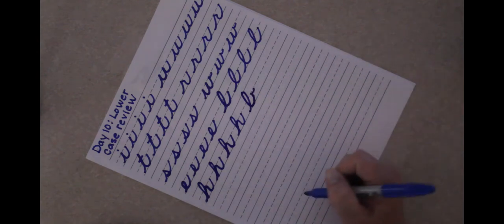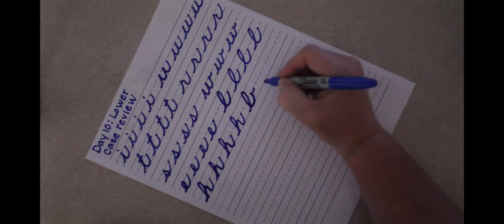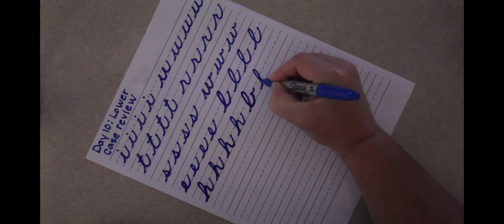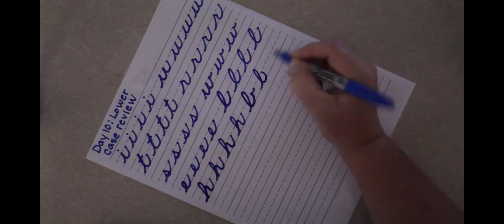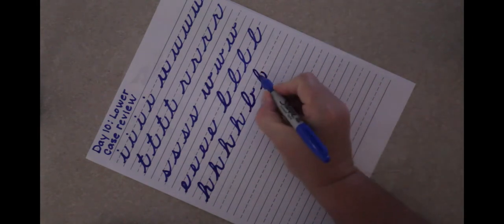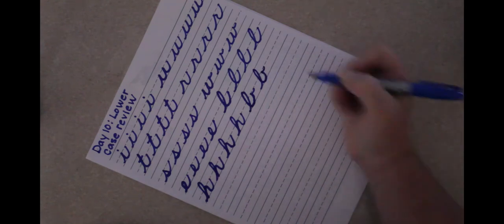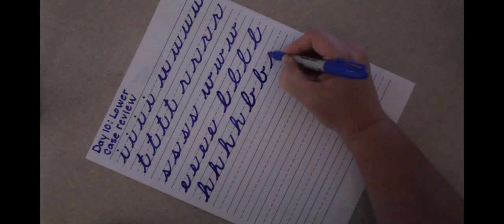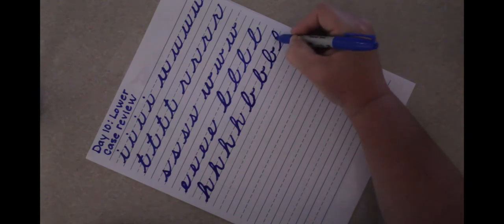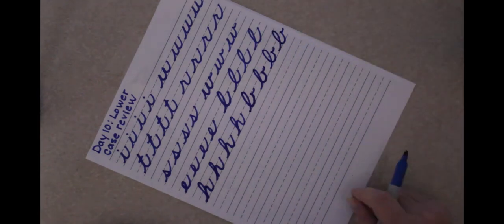Then you put on the tail, or the handle, I'm sorry. So it's a big loop, curve back on yourself just a little bit right there, but you don't touch it, and then the handle. Okay, pause this video and practice making about 4 lowercase b's.